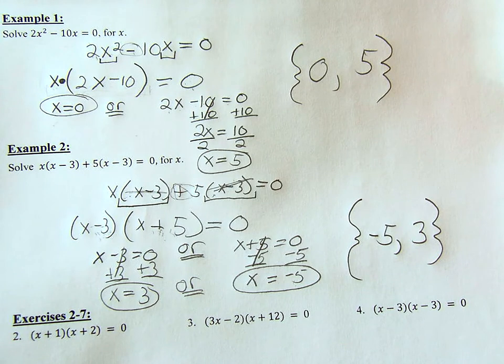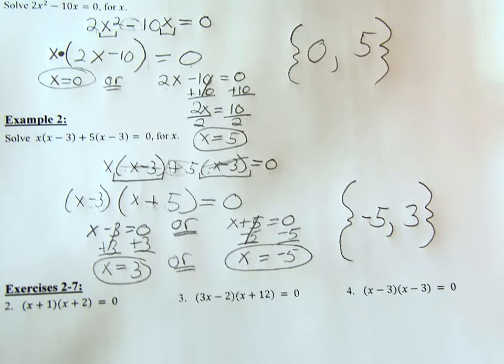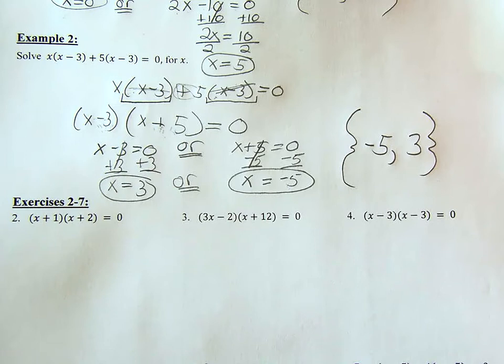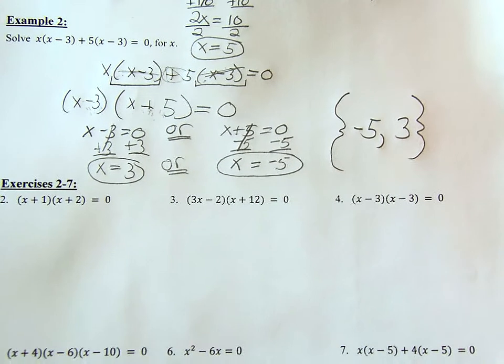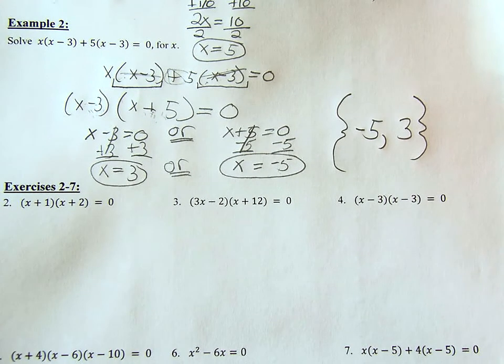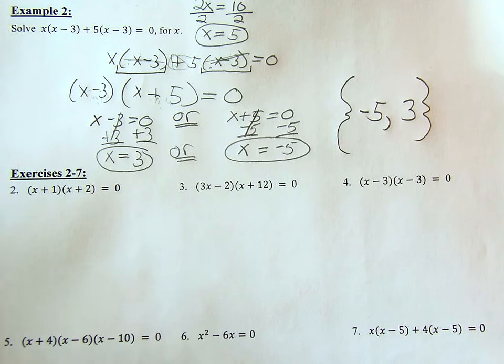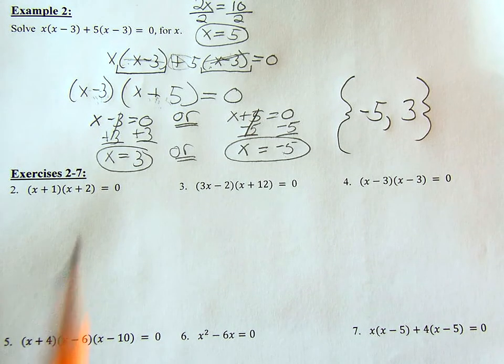So now looking at this, let's move on to exercise 2 to 7. So we're going to use example 1 and example 2 as a guide to help us solve exercise 2 to 7. So now looking at this, for number 2, it says x plus 1 times x plus 2 is equal to 0. And the only way that we could get that is if we set both of those expressions equal to 0. So we're going to get that x plus 1 is equal to 0.